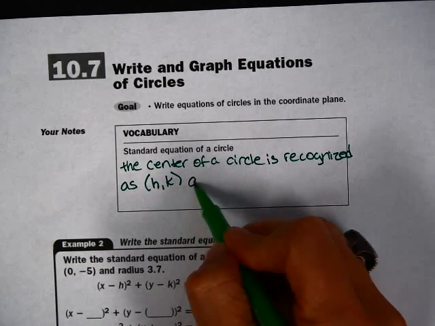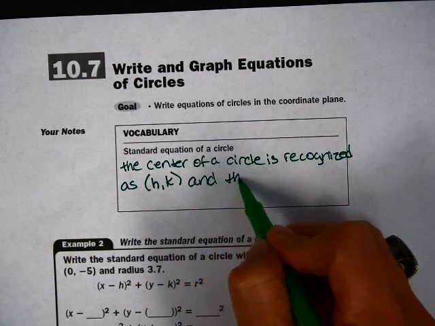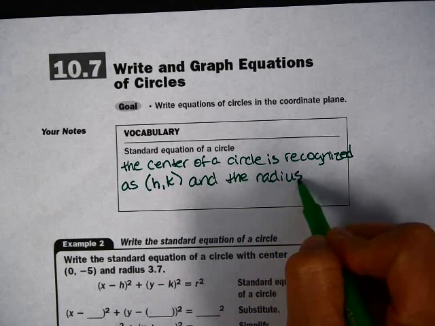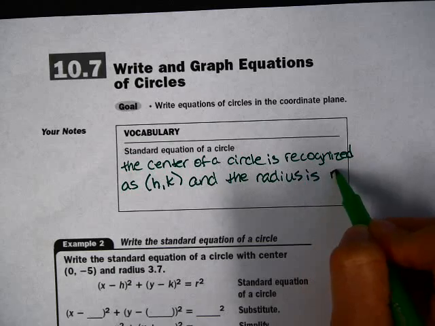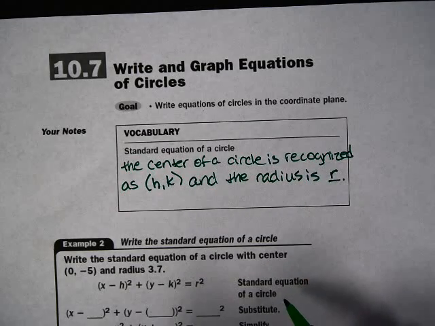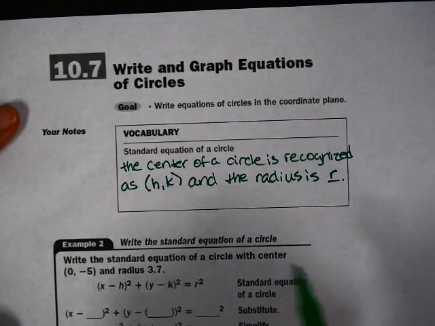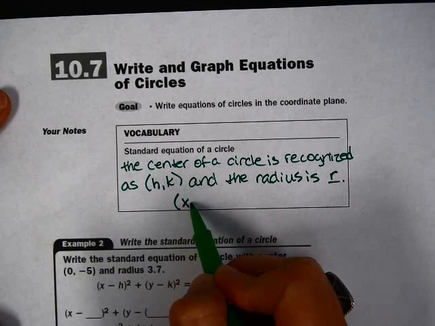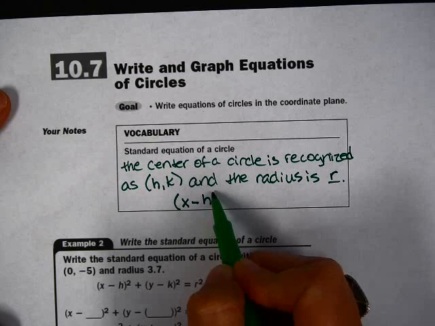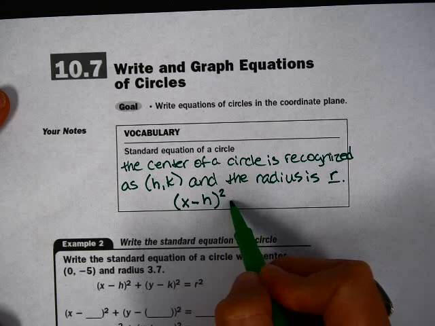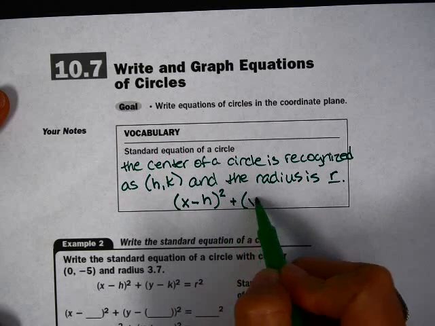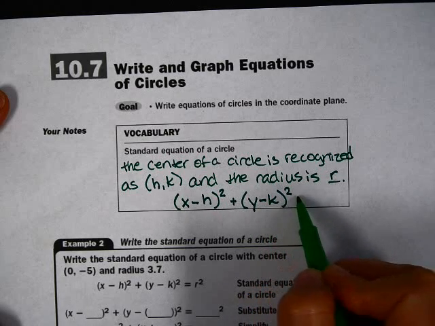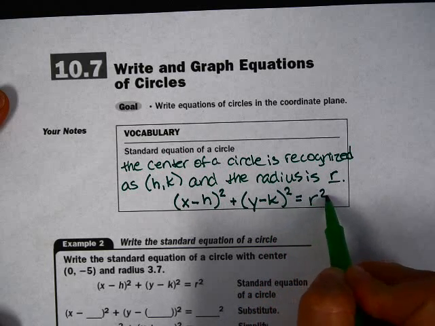And the radius is r, the letter r. So when you write the formula, it will look like this: (x minus h) squared plus (y minus k) squared equals r squared.